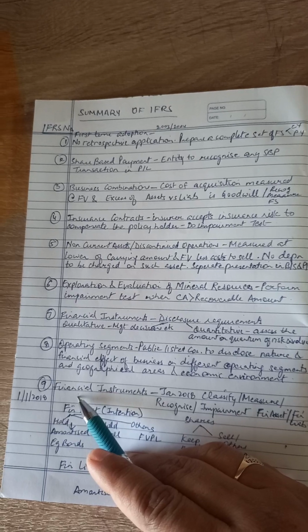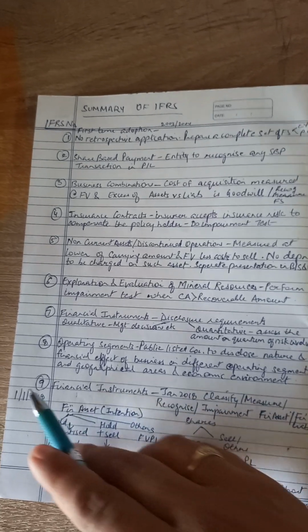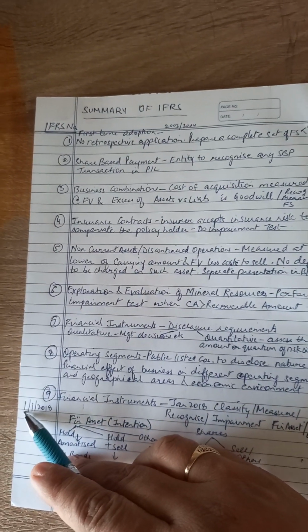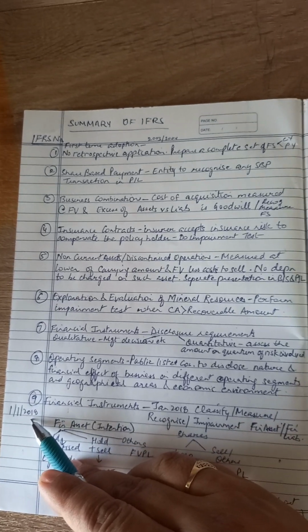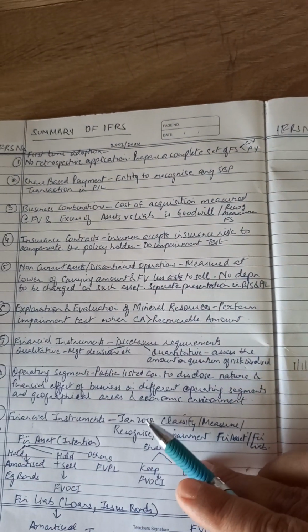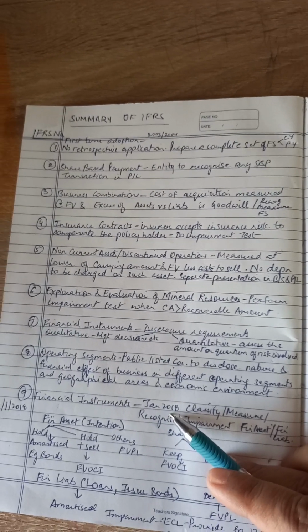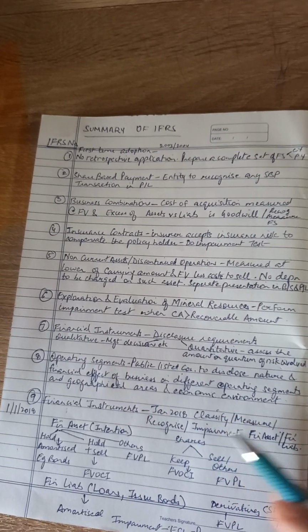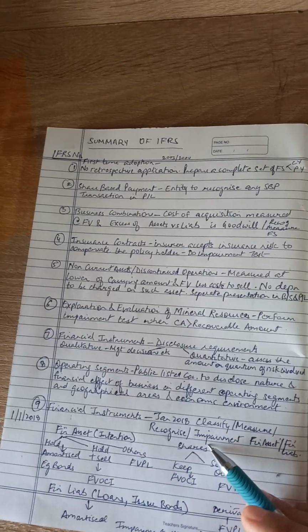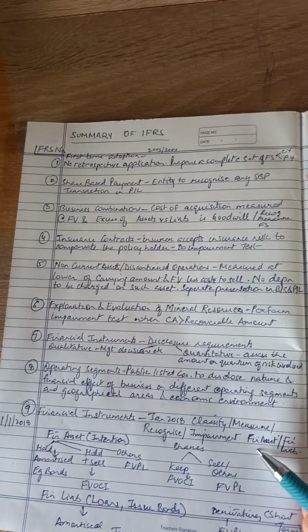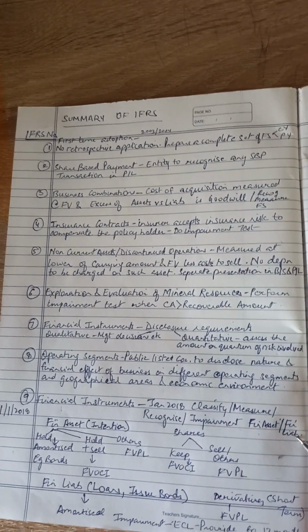This comes in relation to banking mostly. This came into effect with effect from 1st January 2018. This talks about classification, measurement, recognition, and impairment of financial assets or financial liabilities.